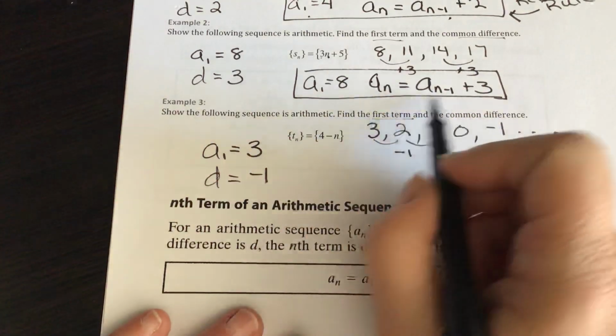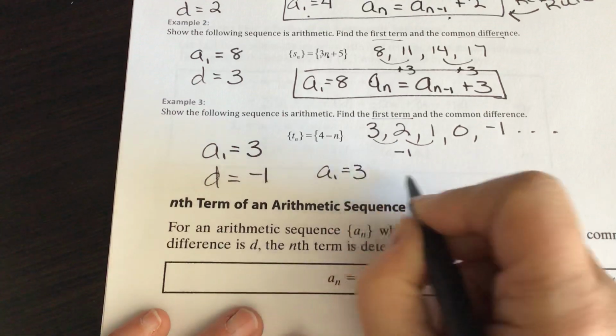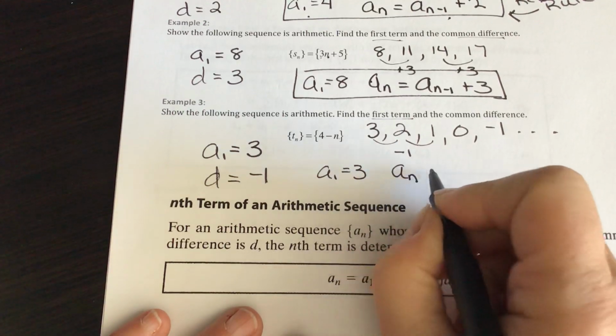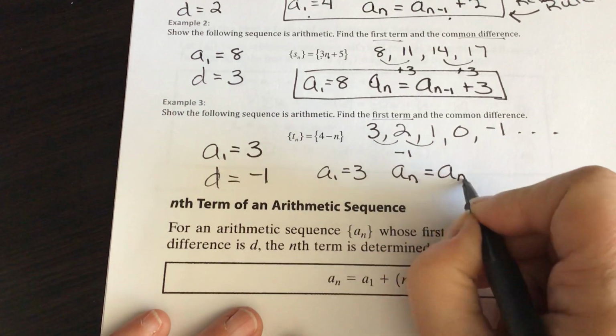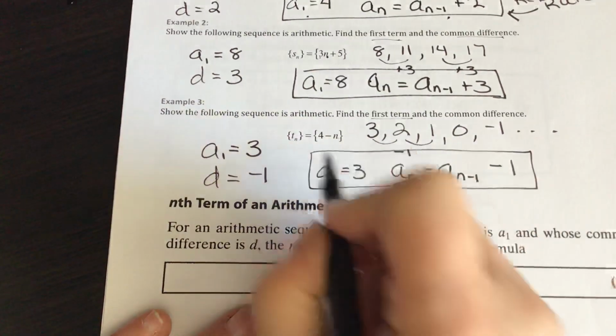And just again, writing the recursive rule, a sub 1 is 3. And then to get to the next term, I look at the previous term and then subtract 1. That's my rule.